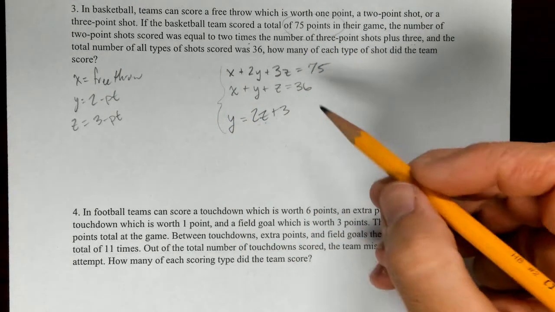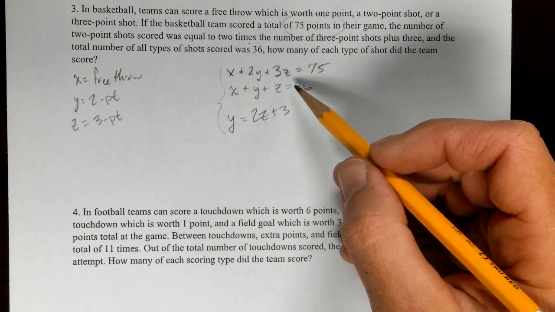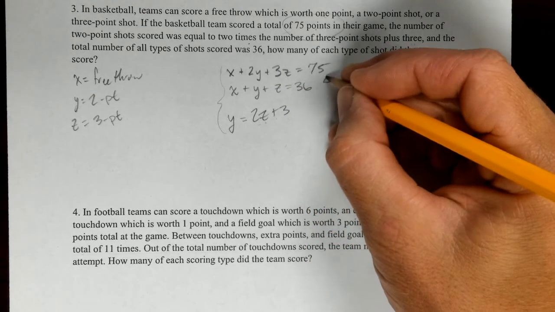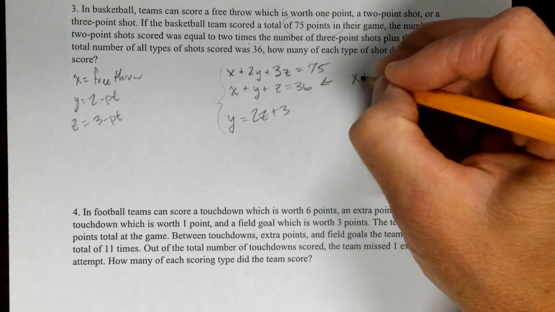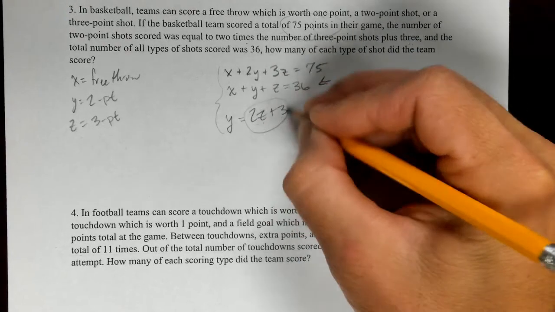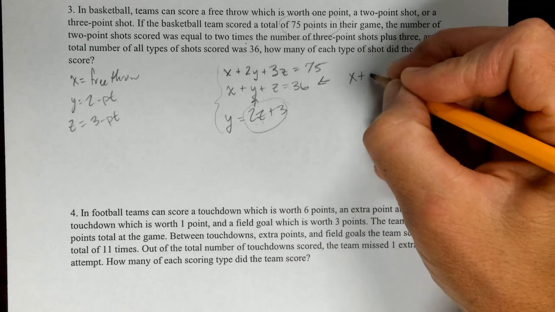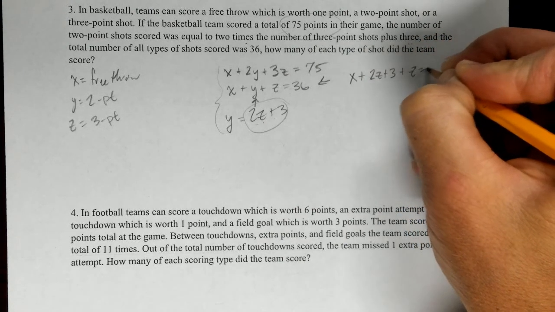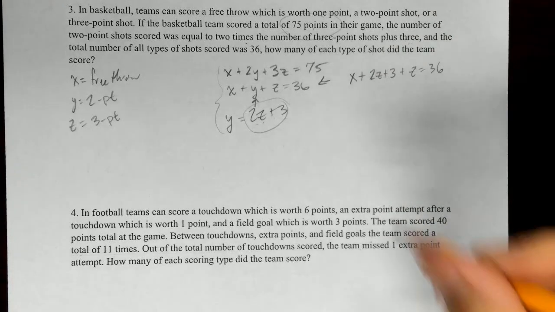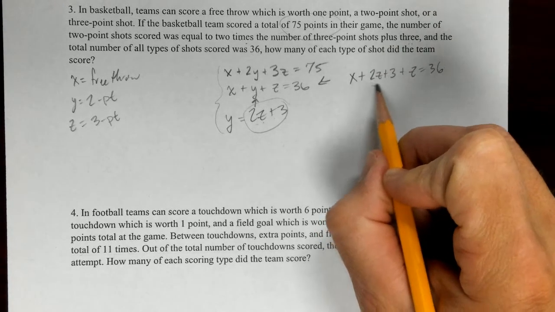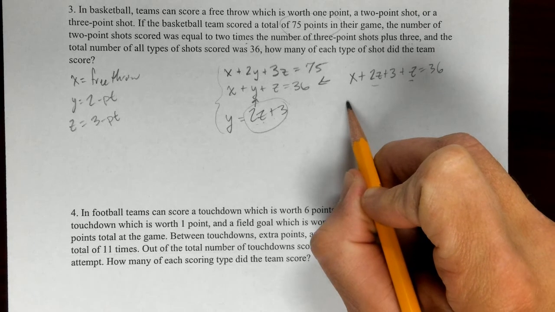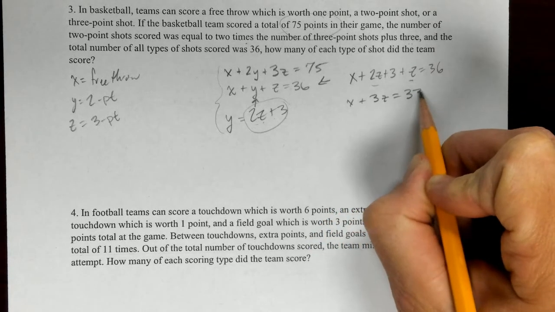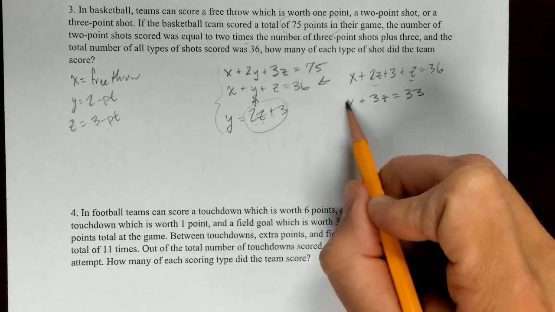Now let's do some substitution. I'm going to take my second equation. I've got X plus Y. We know what Y is. Y is 2Z plus 3, so I'm going to plug that in. X plus 2Z plus 3 plus Z is equal to 36. Now I can combine like terms. So we've got X plus 3Z equals 33. Subtract 3 to the other side.